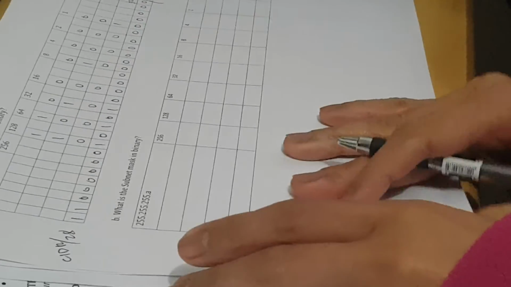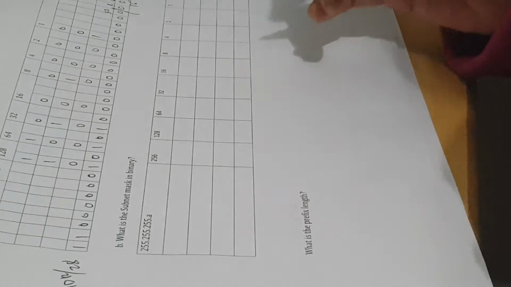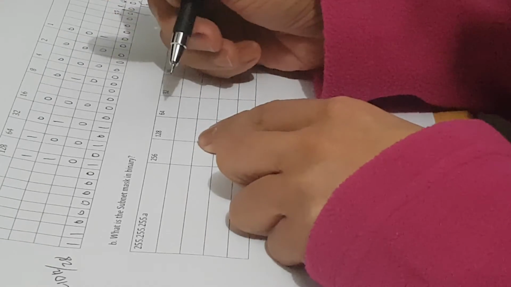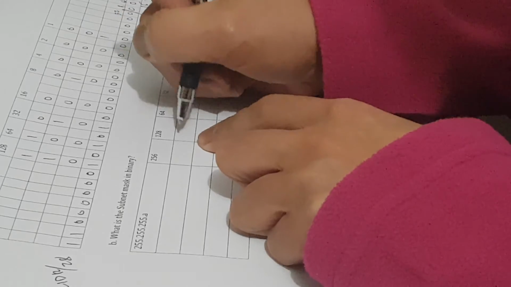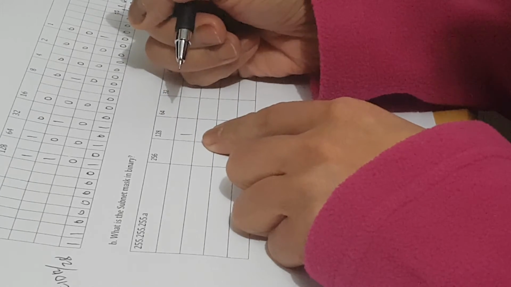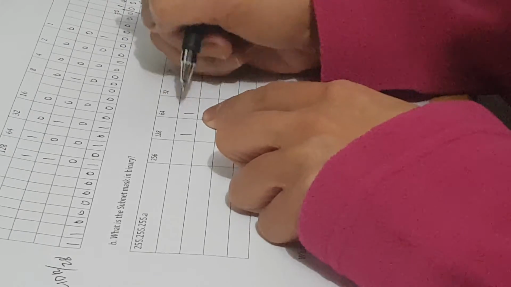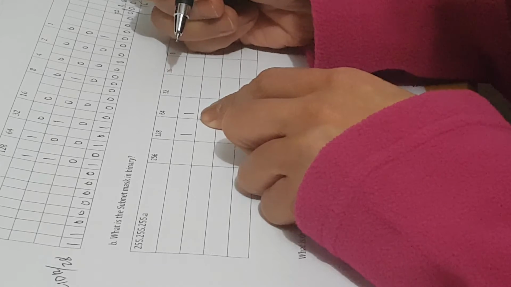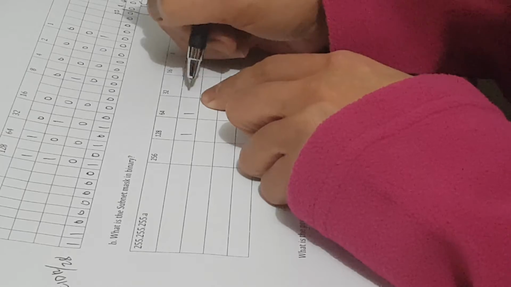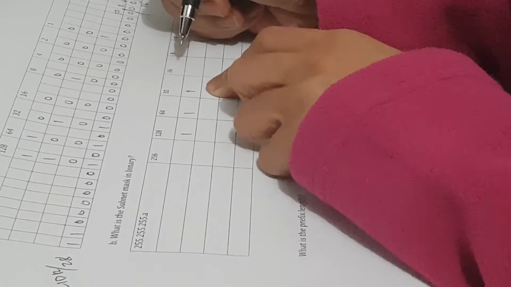Okay, so I need to convert to binary. Subnet mask is 255. Divide by 128 equals 1. So 255 minus 128 equals 127. 127 divided by 64 equals 1. So 127 minus 64 equals 63. 63 divided by 32 equals 1. So 63 minus 32 equals 31.